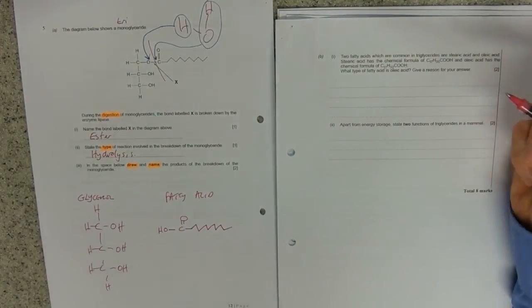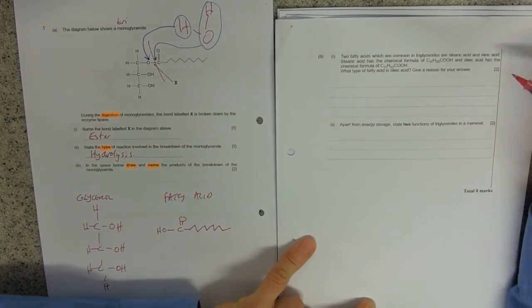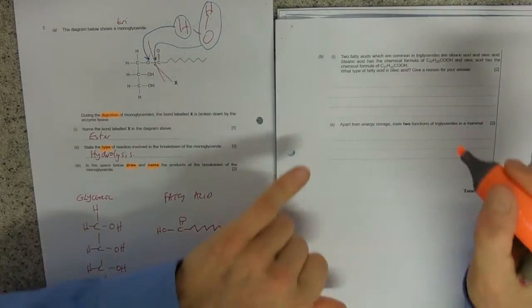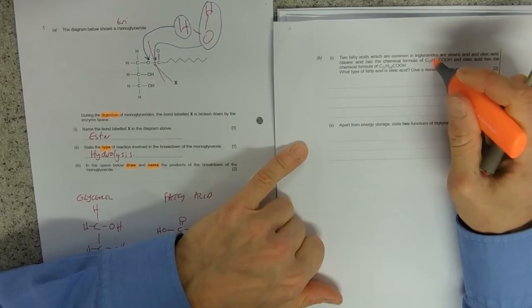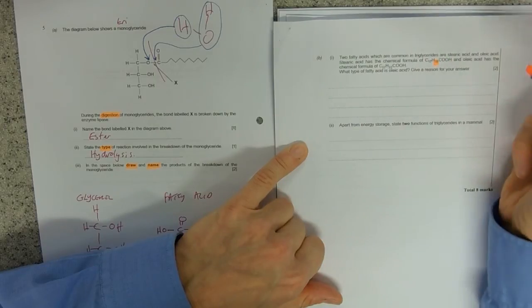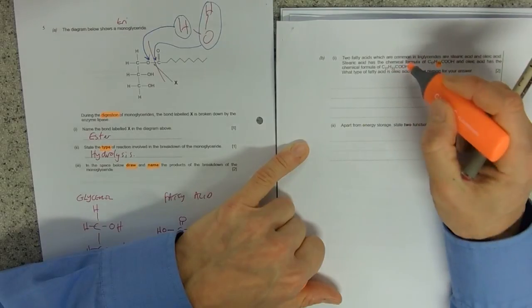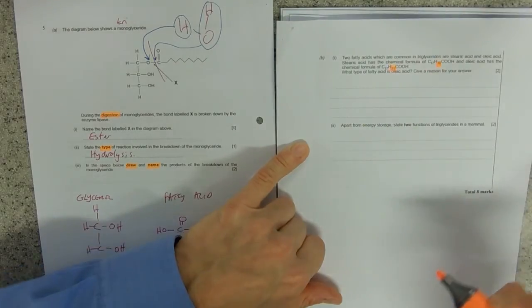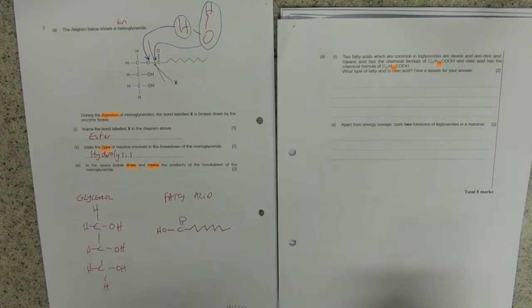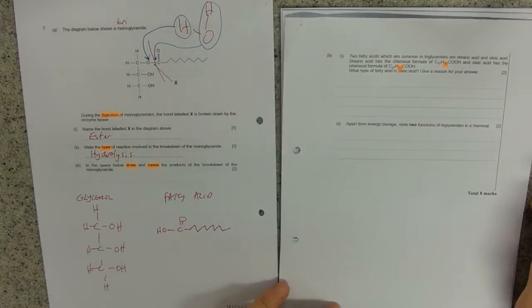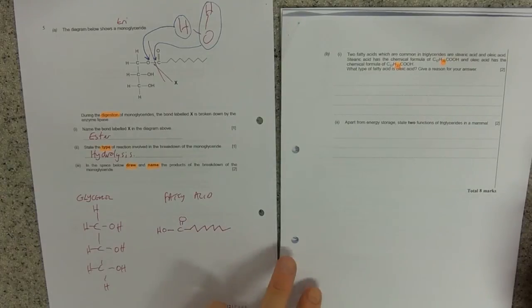2 fatty acids are common in triglycerides: stearic acid, oleic acid, never heard of them, but we've given the formulas there. Stearic is C17H35, oleic is C17, so the 17 is the same for carbon, 33 is different, and the R group, the acid group, is the same. So the only difference is the number of hydrogens. What type of fatty acid is oleic?